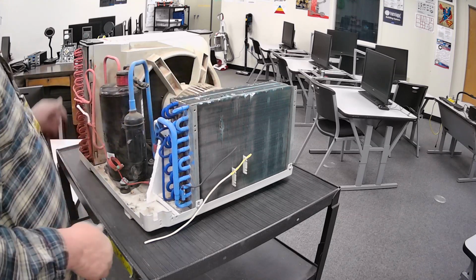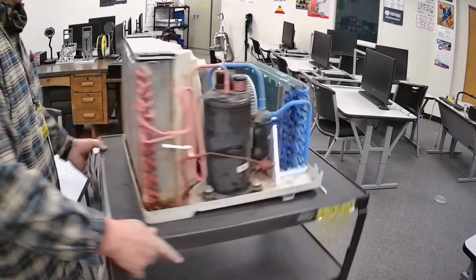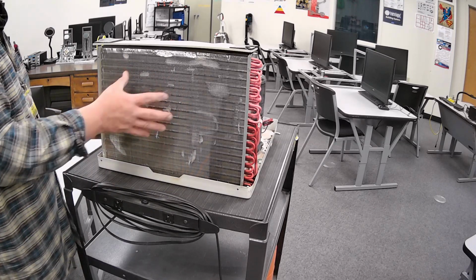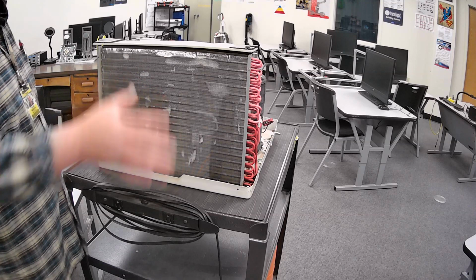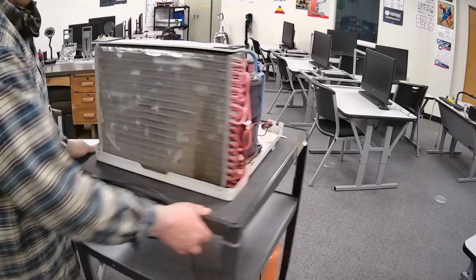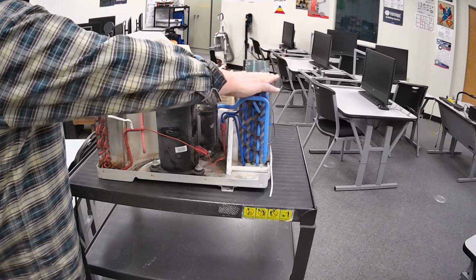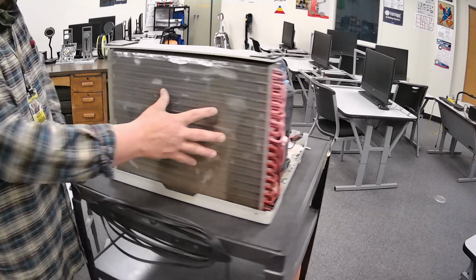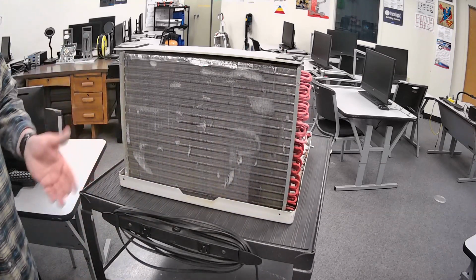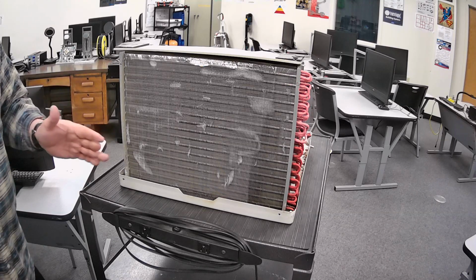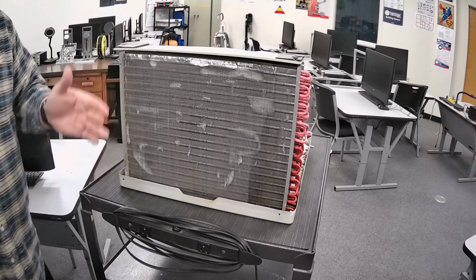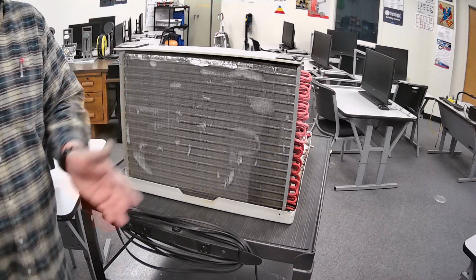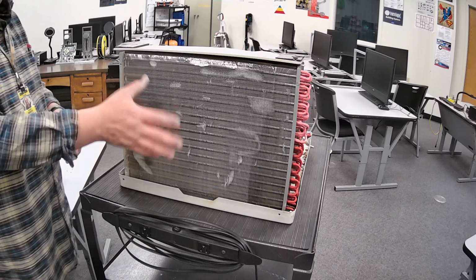On the back side, this is the part on the outside of the house. This is the condenser. This is like a radiator on the car. It ejects the heat that you've taken in. You take heat in here and you eject heat out here. So when you walk by it, when you feel it, it feels hot. That is actually the heat, not the air. We only caught the heat. The air is still in the house. We caught the heat from inside the house, and now we're putting it outside. That's why it's hot when you go by it.